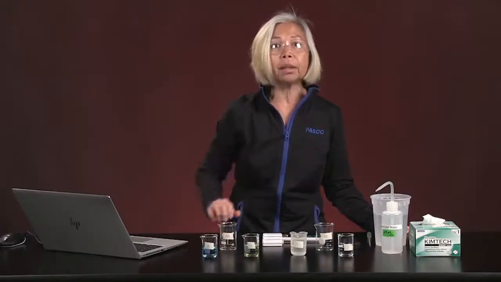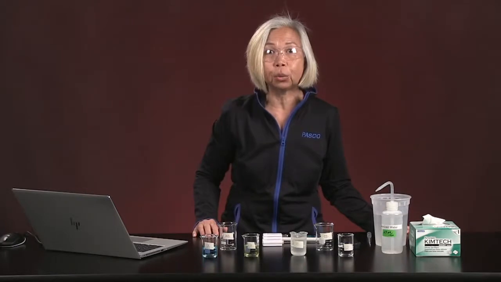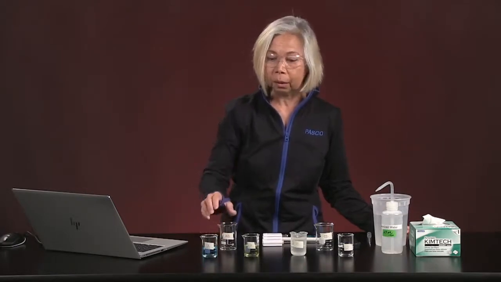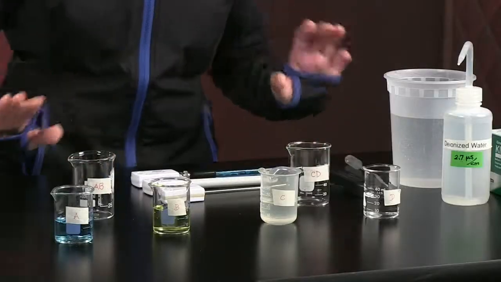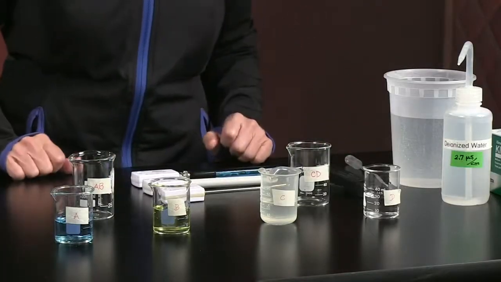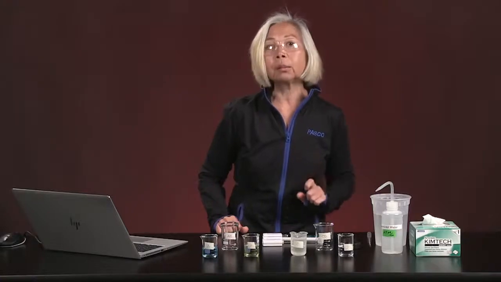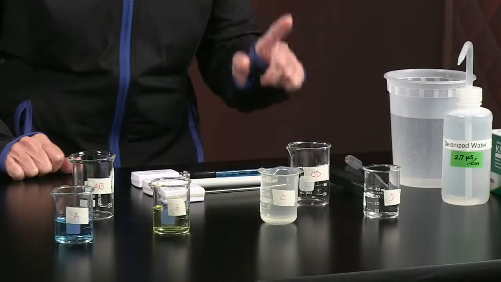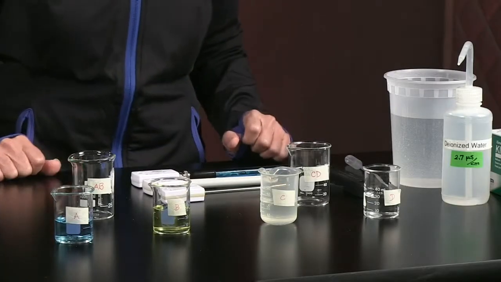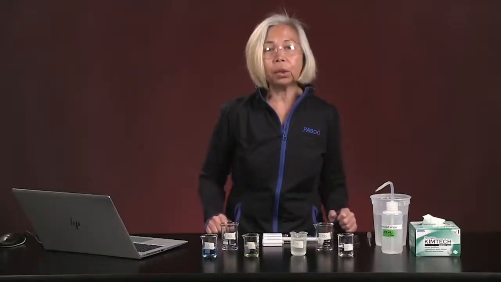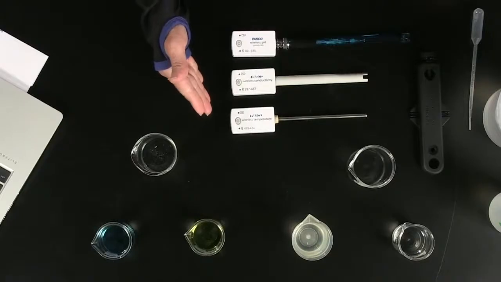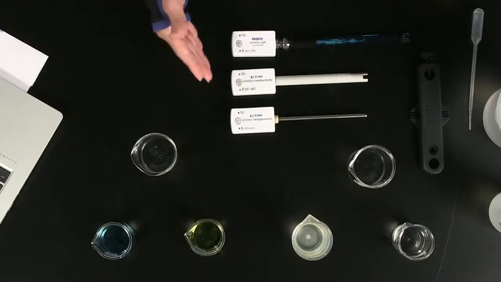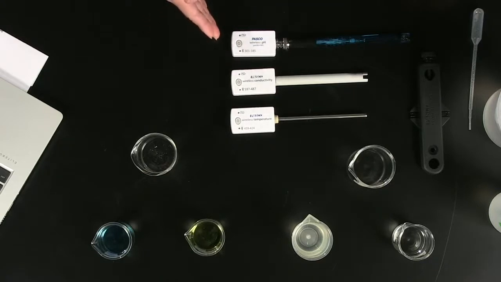There's about 25 milliliters of material in each one of these beakers. We also have 2 additional beakers. One that is labeled AB, tells you a little bit of what we're going to be doing with that. And the other one is labeled CD. And if you look at what we have for our sensors today, we have a wireless temperature sensor, a wireless conductivity sensor, and a wireless pH sensor.